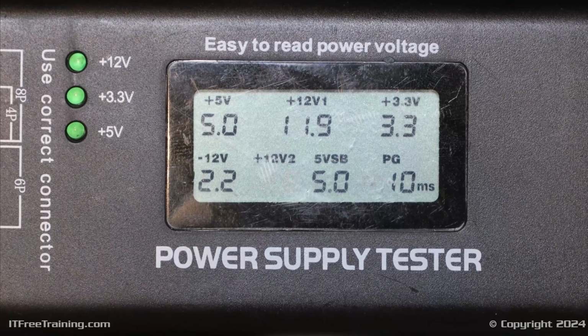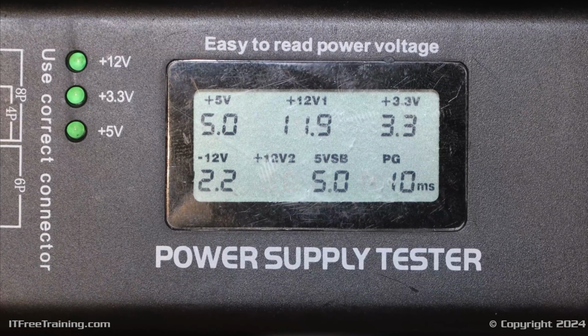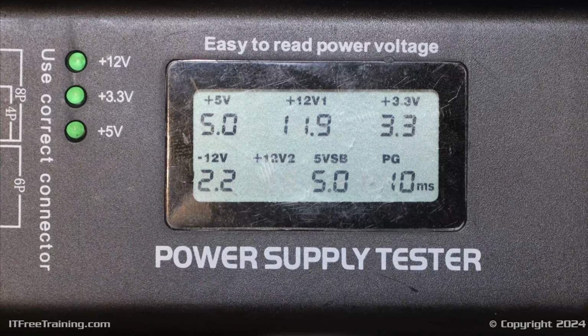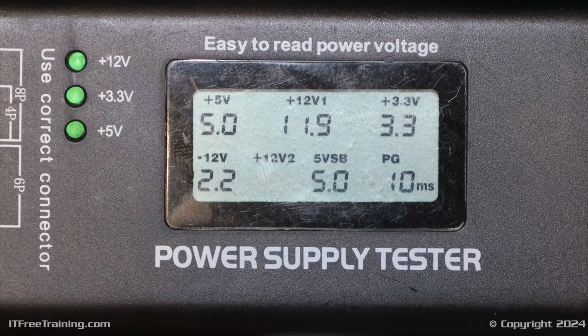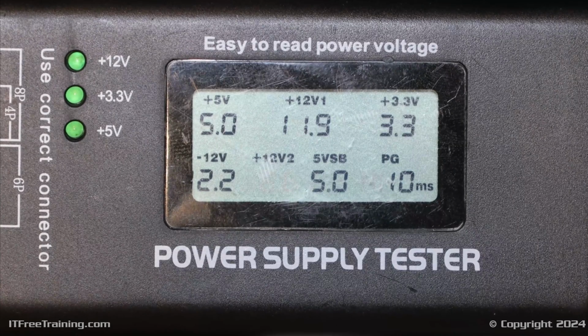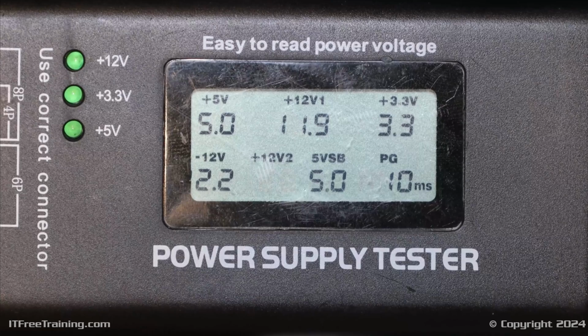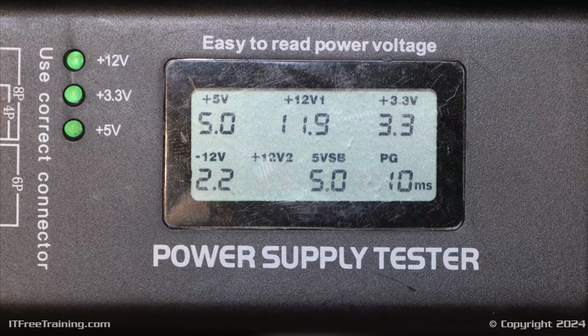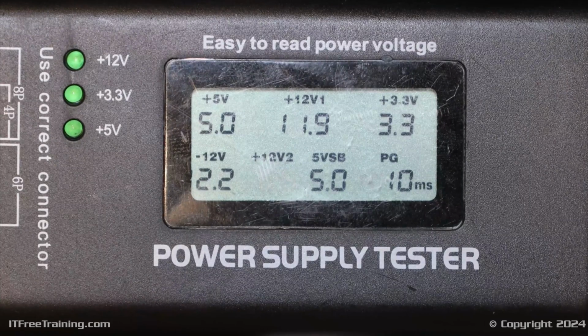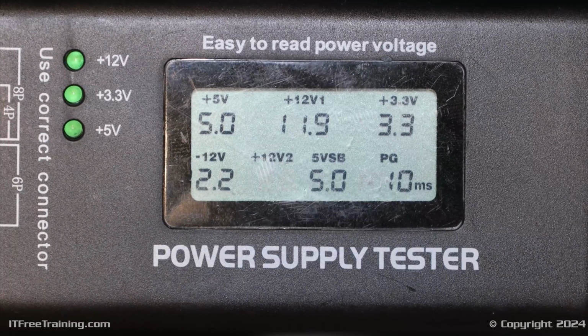For example, in the top middle, 11.9 is just below 12 volts, but not far enough out to be a problem. Bottom left is a little difficult to read, but it is 12.2 volts, again, not far enough out to be a problem. You will notice that 12V2 is flashing. This measures the voltage in the P4 or P8 connector that I did not plug in. This is to be expected. The power good is how many milliseconds it took for the power supply voltages to stabilize when it was switched on. This should be under 100 milliseconds, so it appears that this power supply is working correctly.